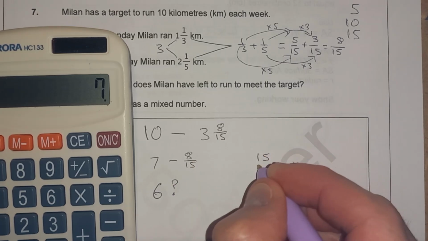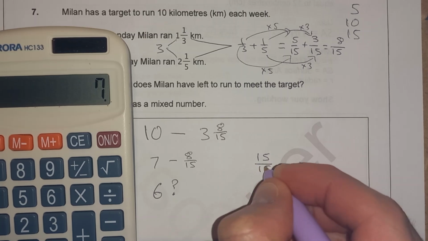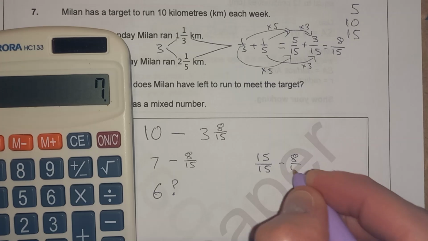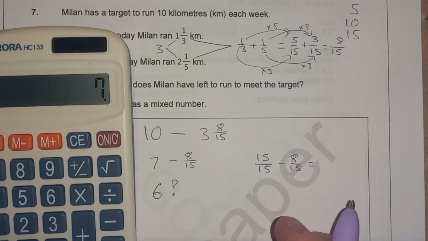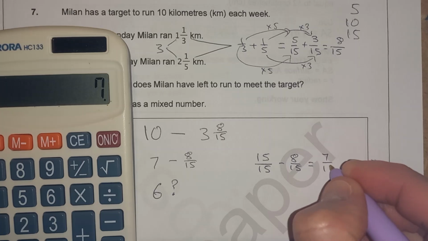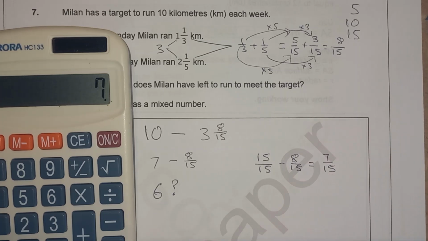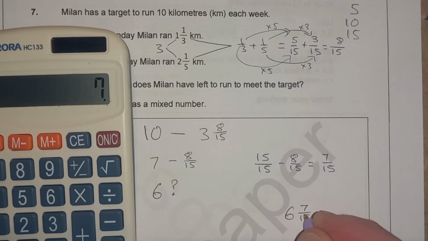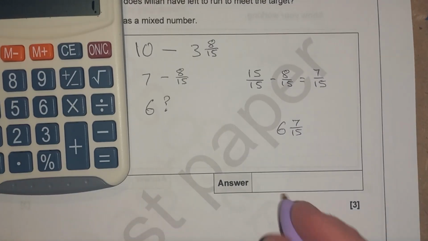In a whole unit or a whole number, we would have 15/15. So if we want to take 8/15 away, we're going to be left with 15 minus 8 is 7/15. And we saw that it's going to be 6 something, so it's going to be 6 and 7/15.